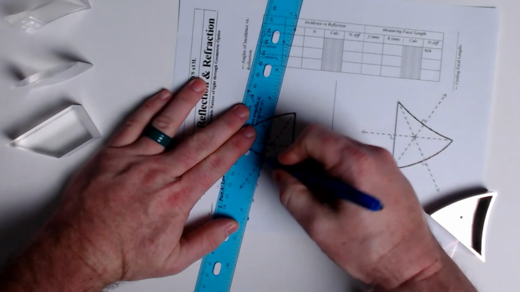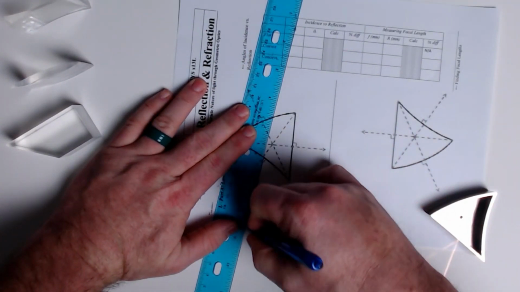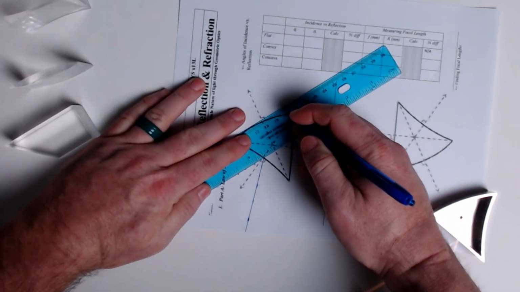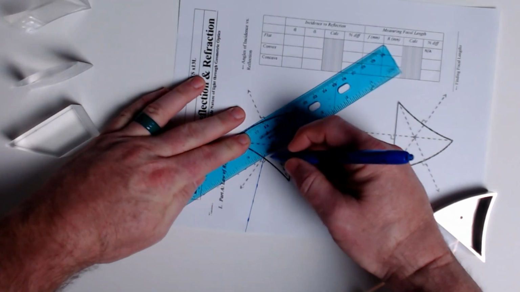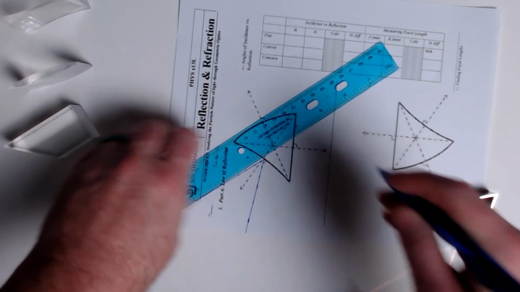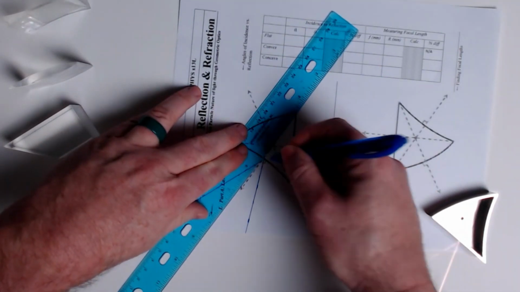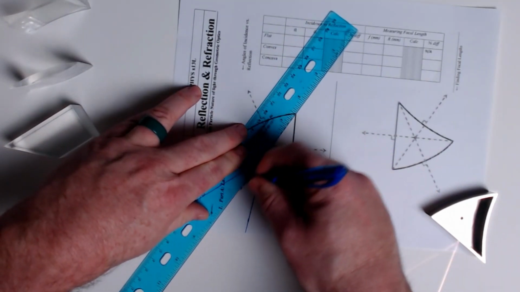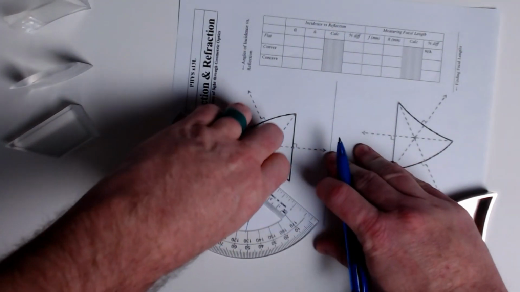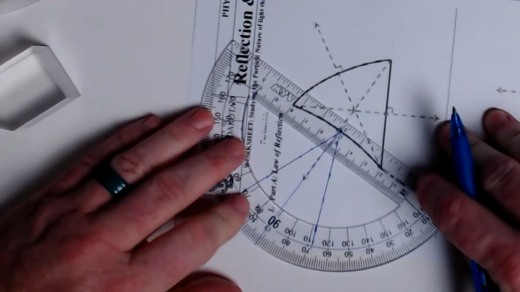We mark it as far as you can on the paper. Try and make sure that they meet at that point. And then you want to stretch this out also, just so that you have that line. And then you place a protractor in place right at that point.